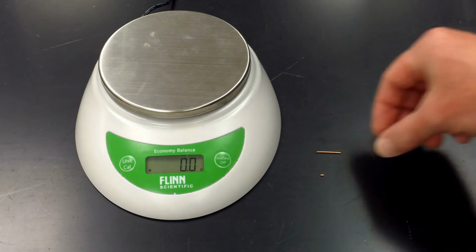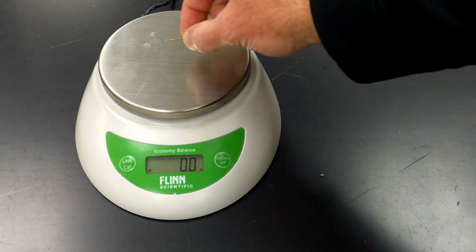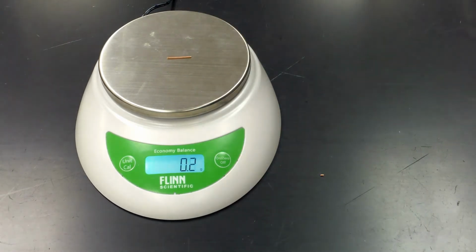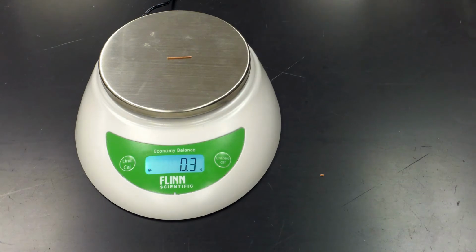Digital devices like the electronic balance used in this experiment have an uncertainty which is equal to plus or minus the smallest possible non-zero measurement the device could register. The balance used in this lab has an uncertainty of plus or minus 0.1 grams anytime it is used.